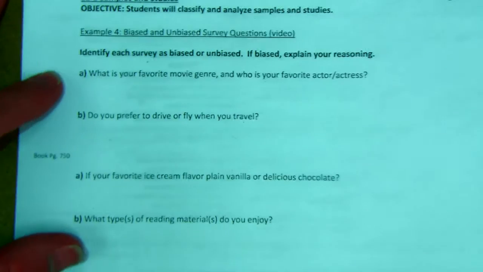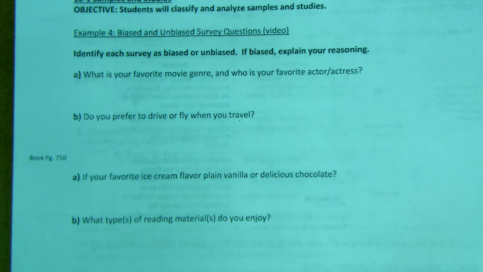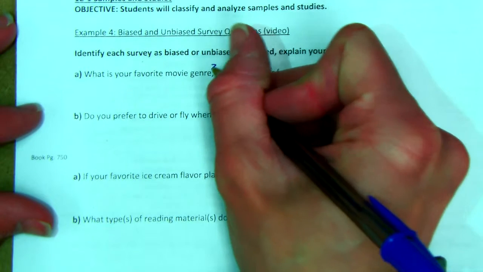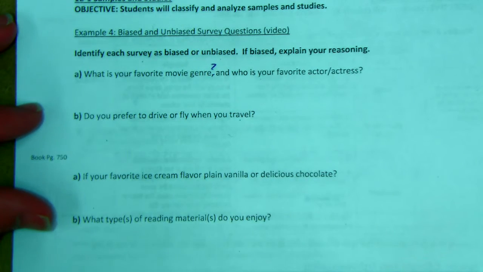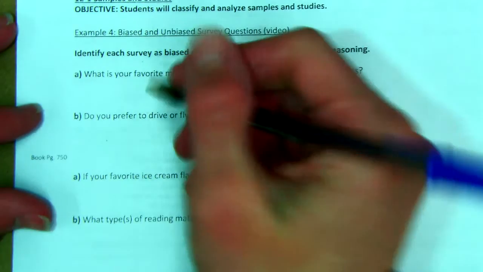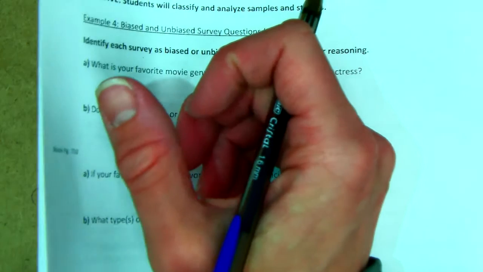What's your favorite movie genre? And who is your favorite actress? Okay? If they would have stopped here, that would have been unbiased. But because they're talking about, what does it say? More than one issue. So this is biased.